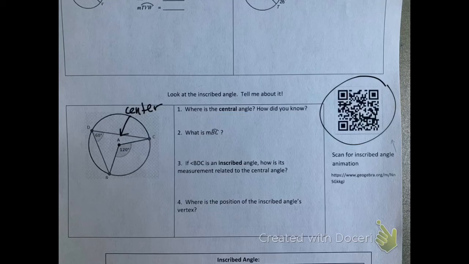So I know the central angle is angle BAC, this angle right here. Or you could name it CAB as long as A is in the middle. And the reason I know that is because the vertex is at the center of the circle.